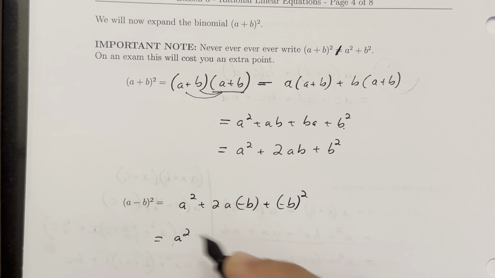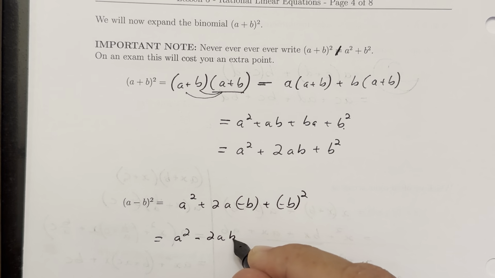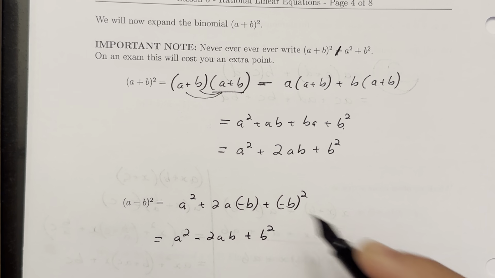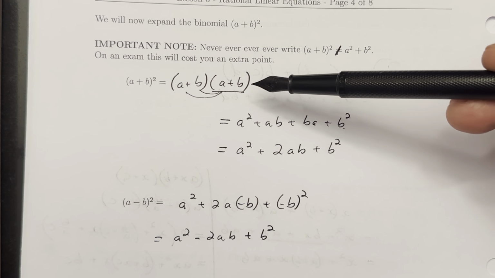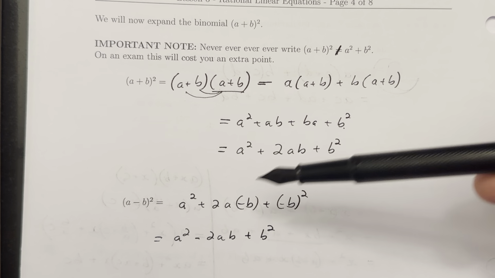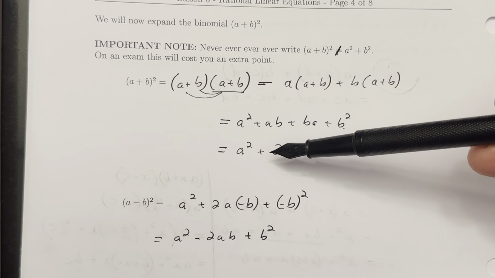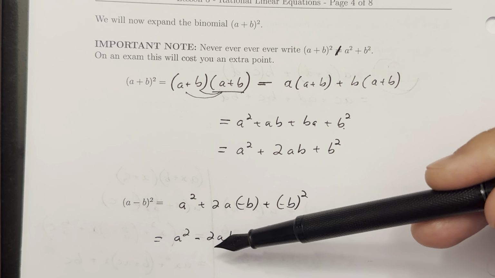And that is a squared minus 2ab, and negative b squared is just positive b squared. And so there you go. And so note that the only difference between this top expression and bottom expression is that the middle term is positive here, but negative right there.